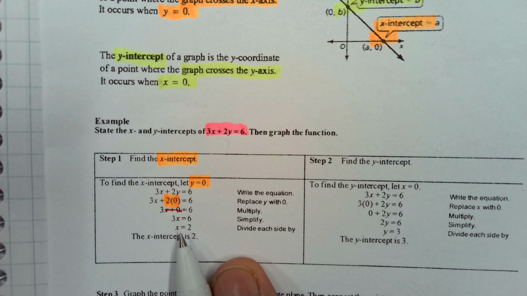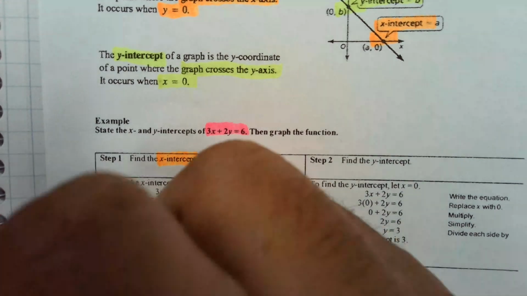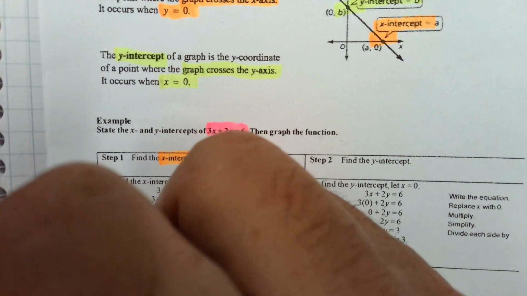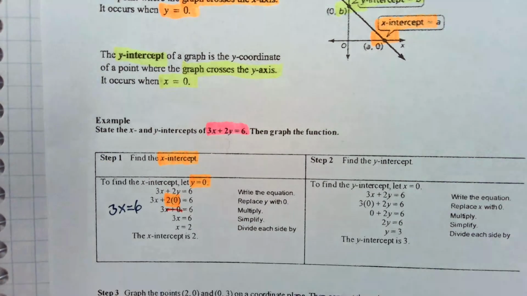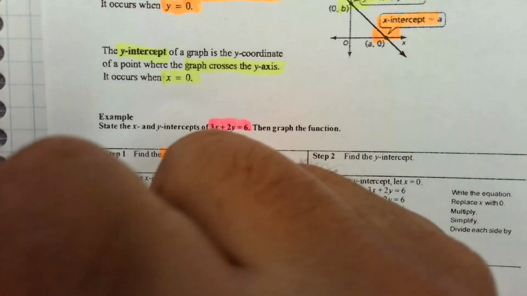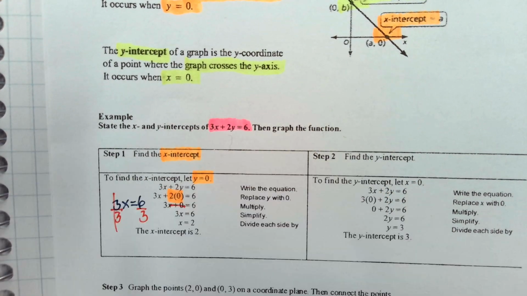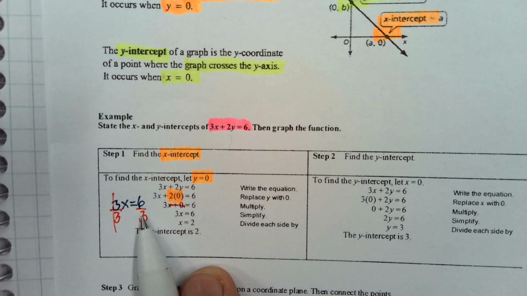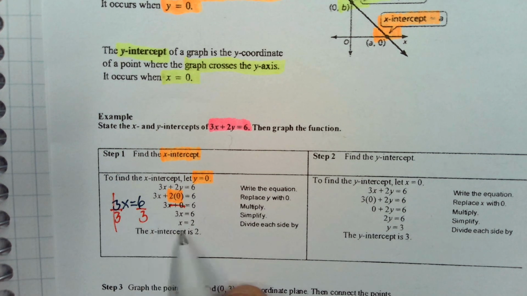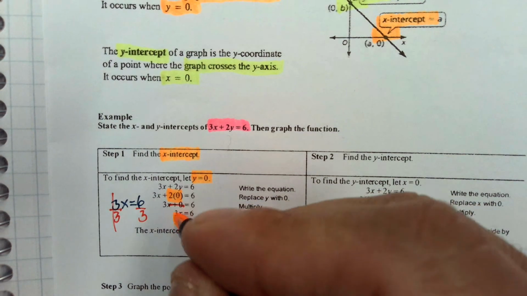And we can solve that. That's just divide by 3 on both sides. So if you have the equation 3x equals 6, remember how we solved that? Divide by 3 on both sides? And you just have to figure out what 6 divided by 3 is. 2. You end up with this answer.